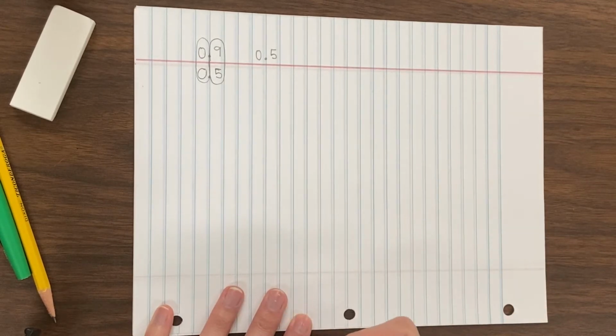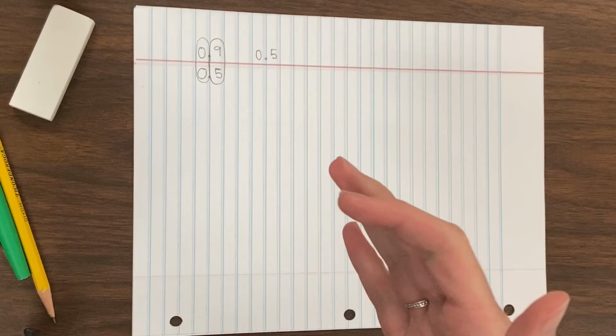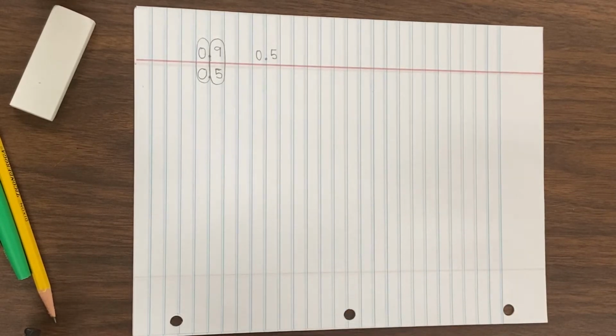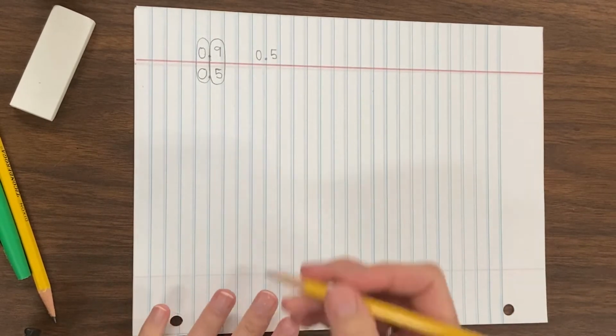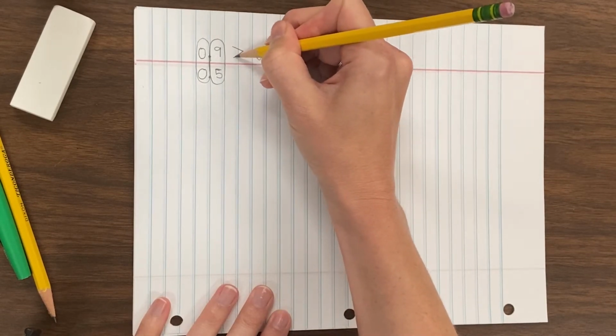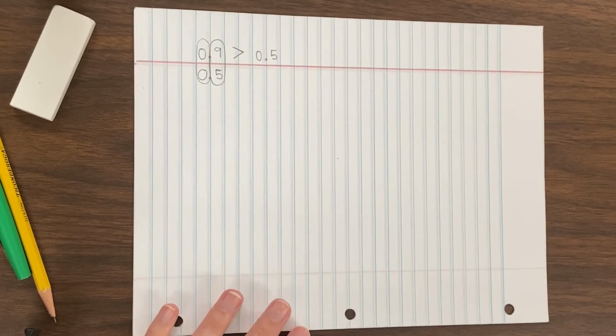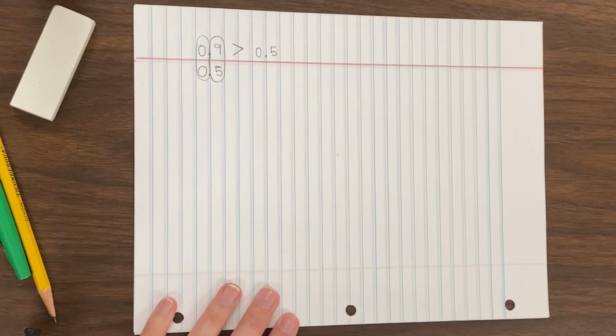So when we're counting, which number comes second? 1, 2, 3, 4, 5, 6, 7, 8, 9. So 9 is larger than 5. So we would say 9/10 is greater than 5/10.